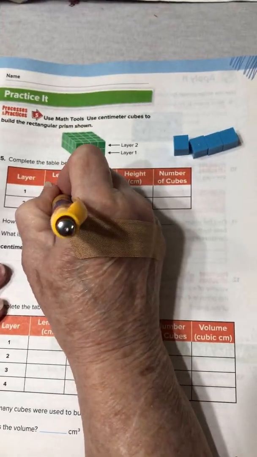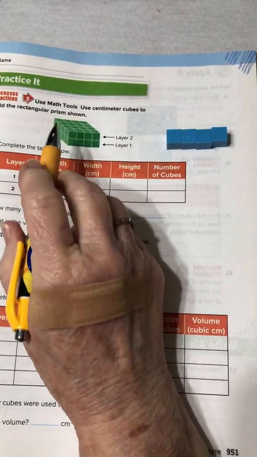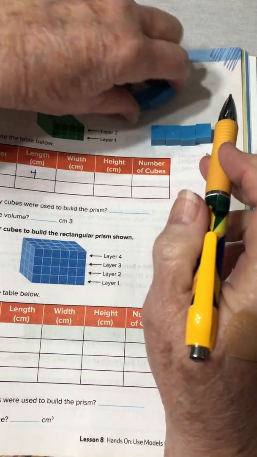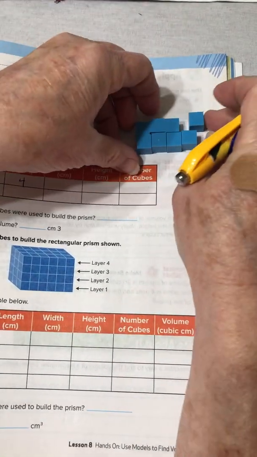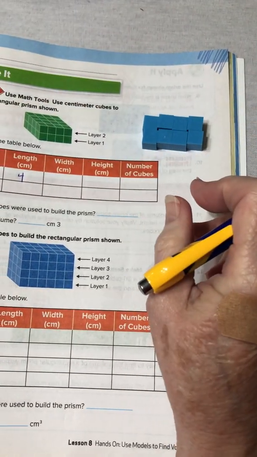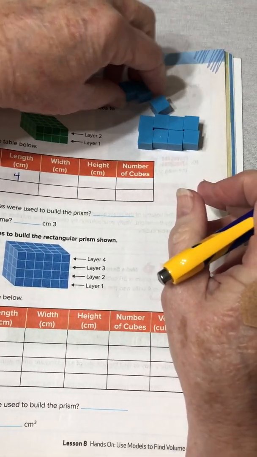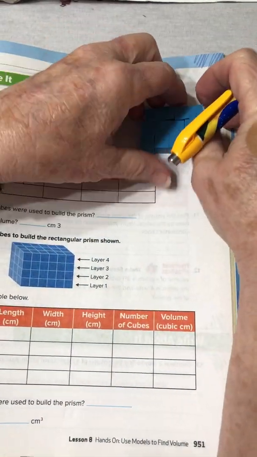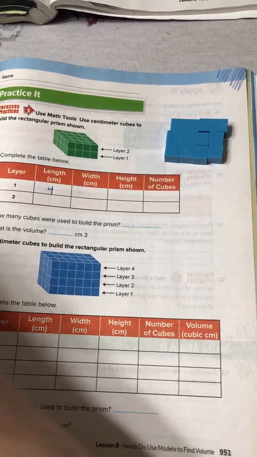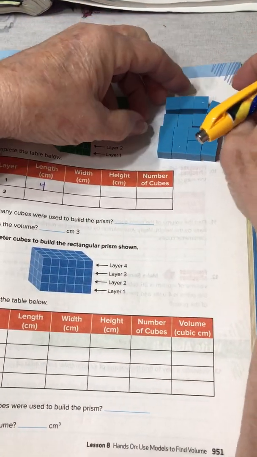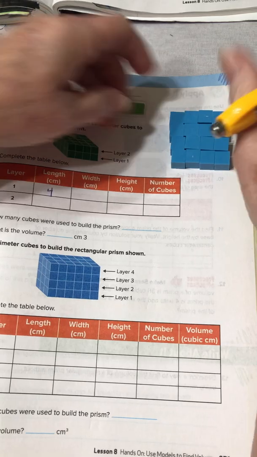Our width is 4. Okay, length is 4, width is 4.